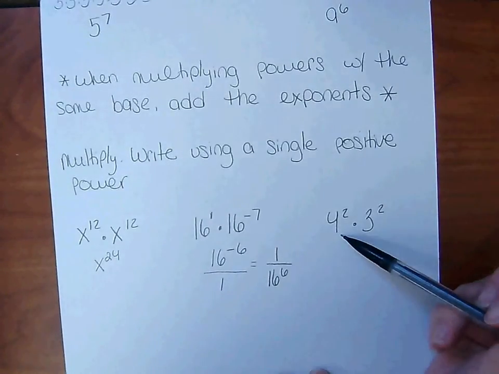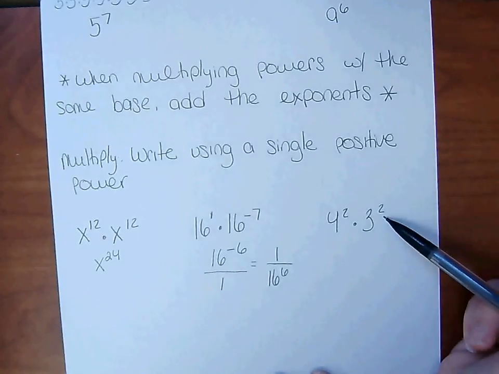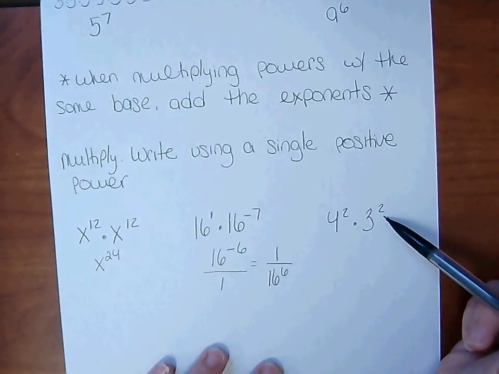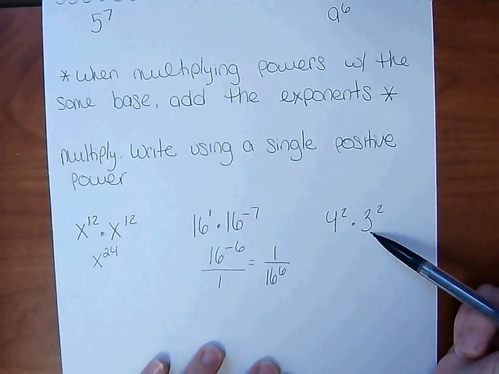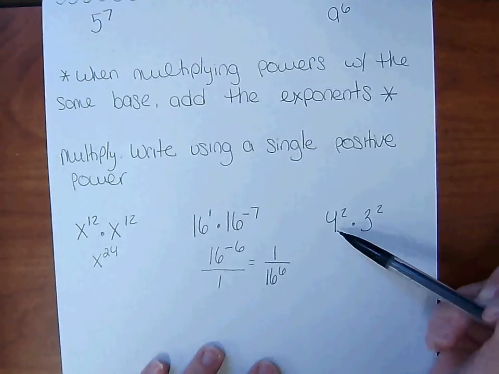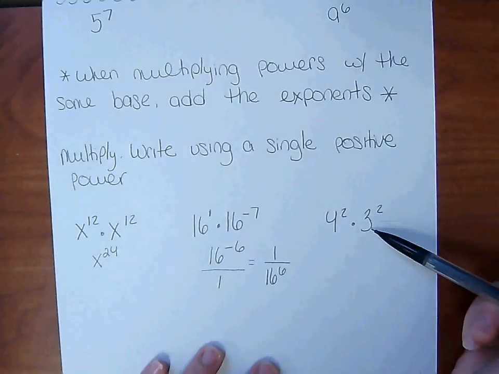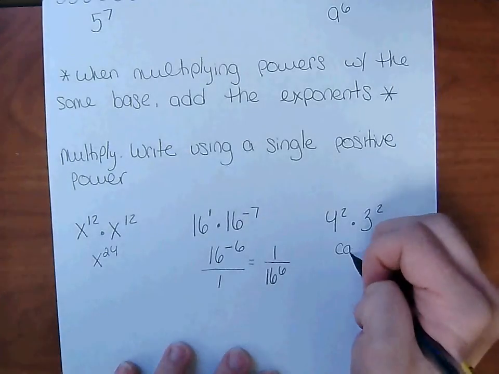4 squared times 3 squared. Well, remember the law. It's multiplying powers with the same base. 4 and 3 are not the same base, so we cannot combine this using the law. However, you could combine this if you multiplied 4 squared, 16, and multiplied that by 3 squared, which is 9. But with the law, this cannot combine.